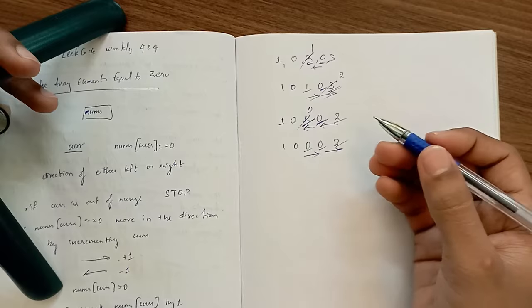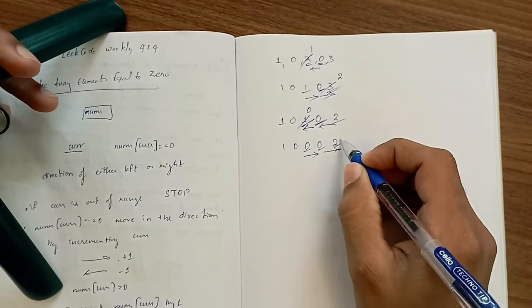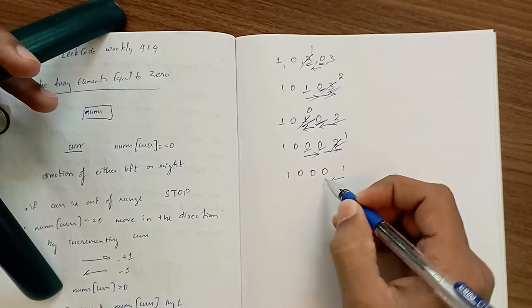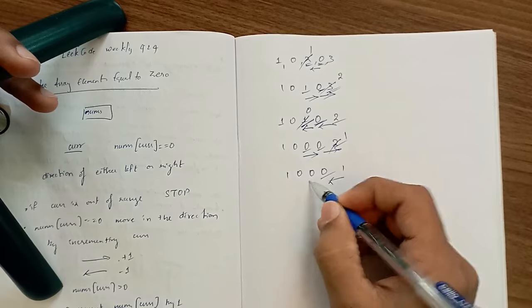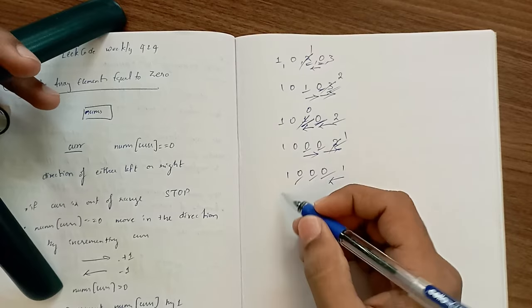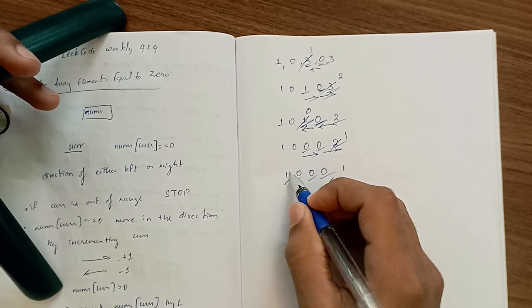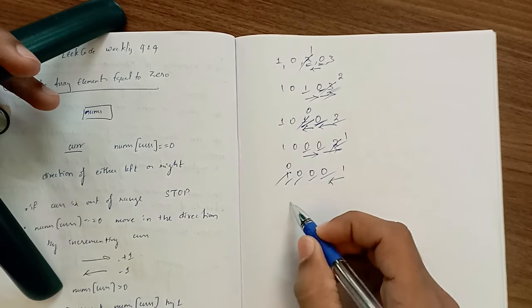We are having greater than 0. 2 is greater than 0. So we decrement it by 1. Now we need to change our direction. 0, go in the same direction. 0, go in the same direction. Go in the same direction. Now 1 is greater than 0. So decrement it by 1.